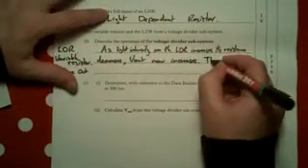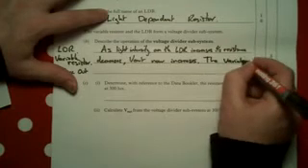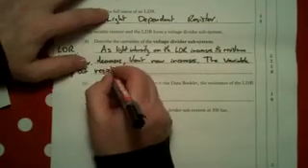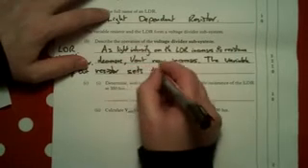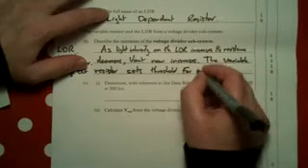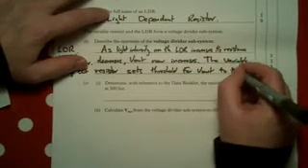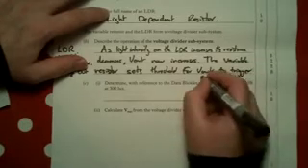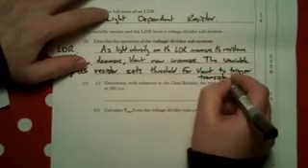Okay. Now, the variable resistor is used merely to set the threshold value of V out to trigger the transistor. So, the variable resistor sets threshold for V out to trigger transistor.